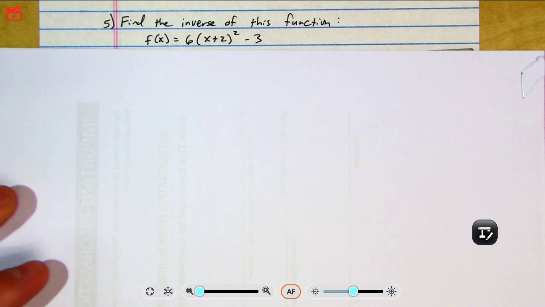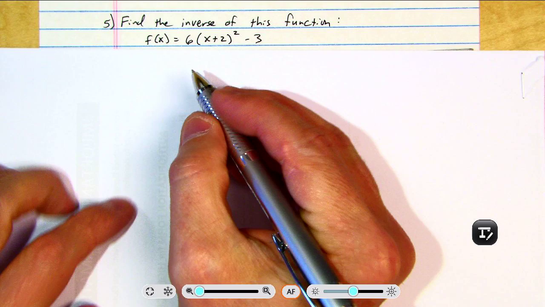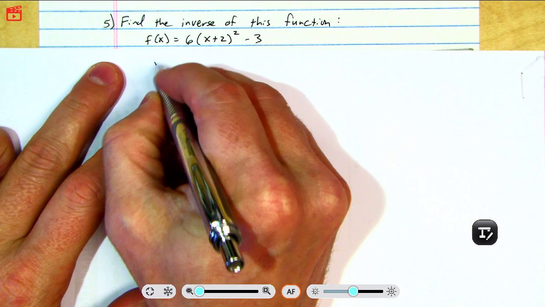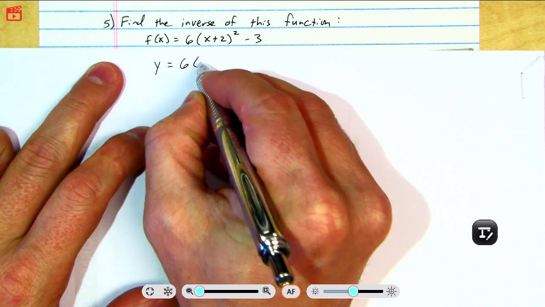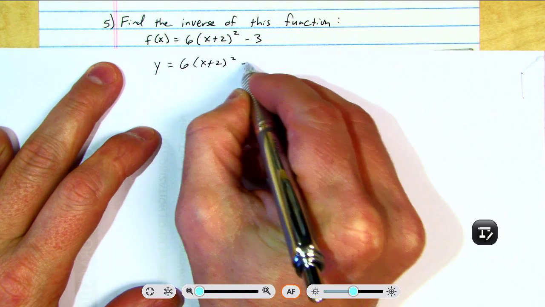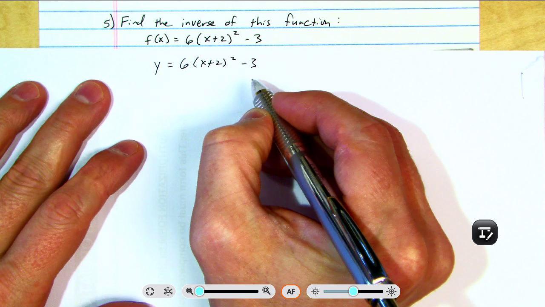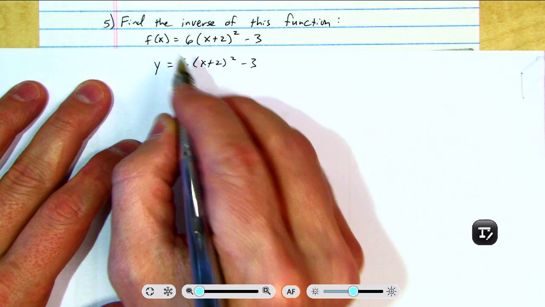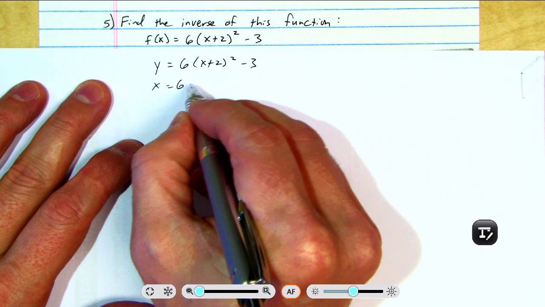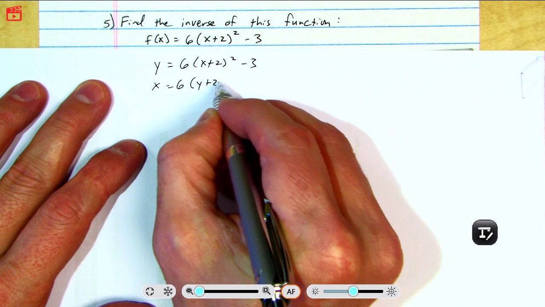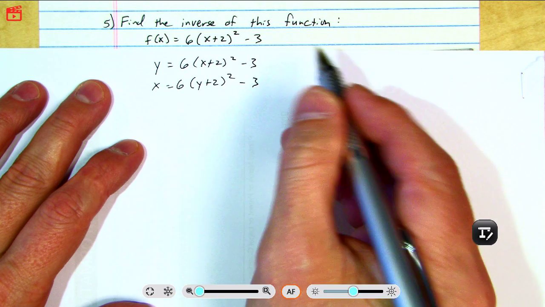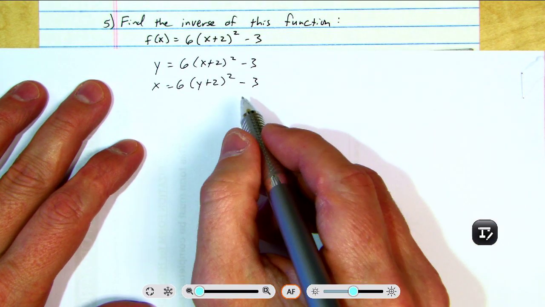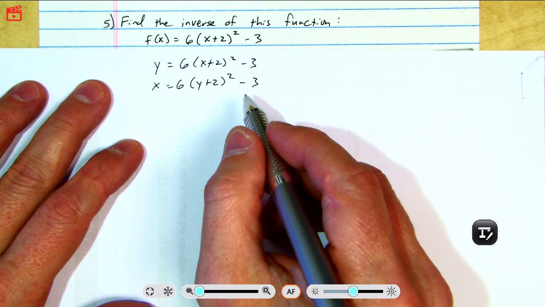Okay, boys and girls, how do we start this off? We write it in y equals notation, right? Yes. And then what's the very first important step when finding an inverse? Switch it. Swap the x and y, because inverses' domain and ranges swap, so we just literally swap the x and y. Now we're doing reverse PEMDAS, or inverse operations in reverse order.